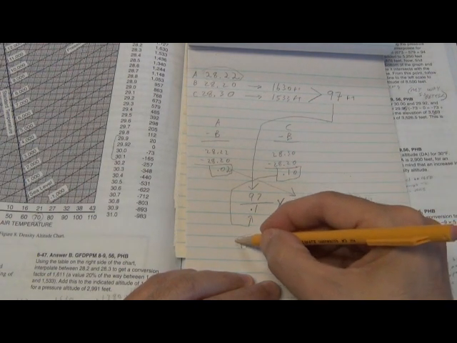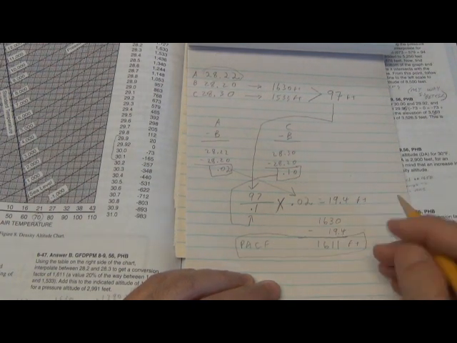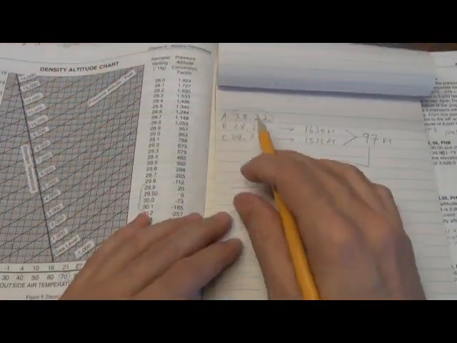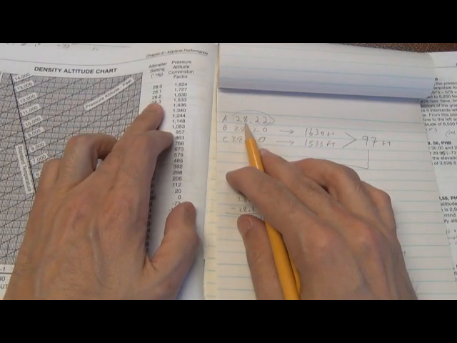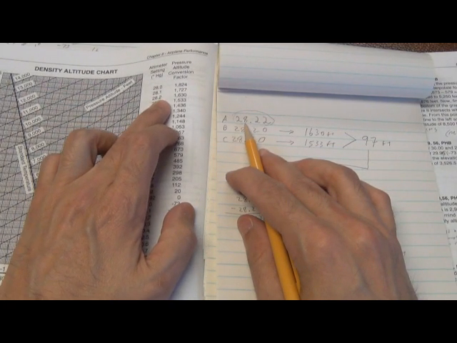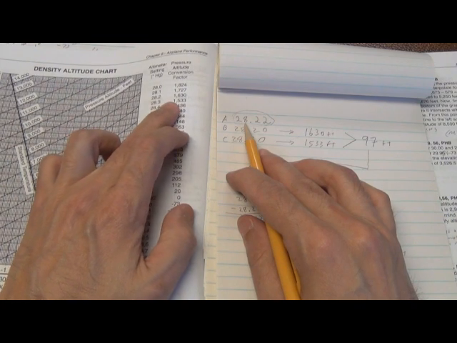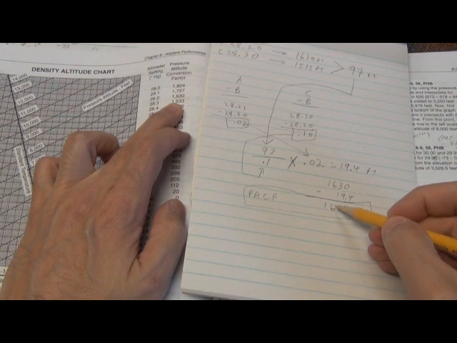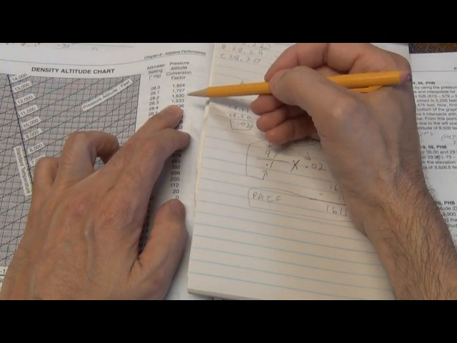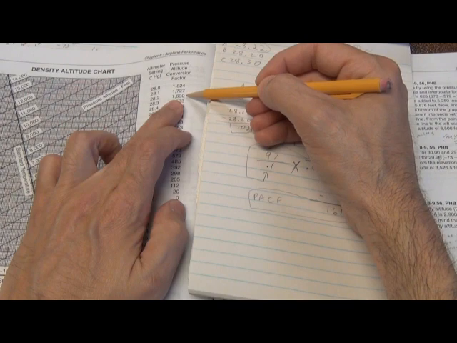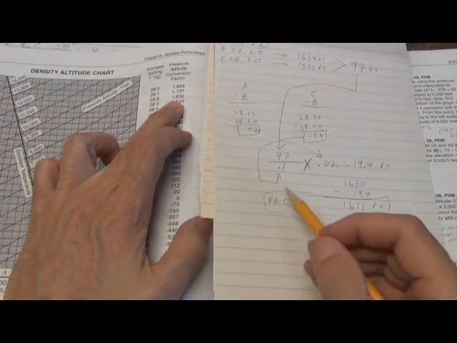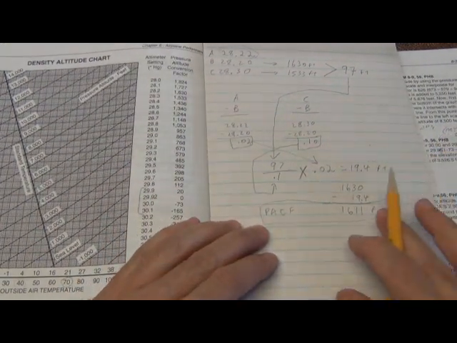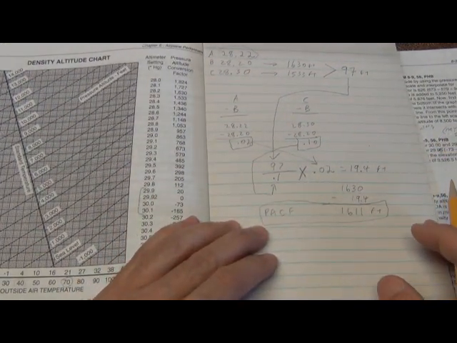So if on the chart they actually had an entry for 28.22, we know that it falls between 1630 and 1533. The number that would be here on the right side would be 1,611, which indeed is between 1533 and 1630. So that is our pressure altitude conversion factor. Okay, just again, memorize this for now. It'll make sense later. All right.